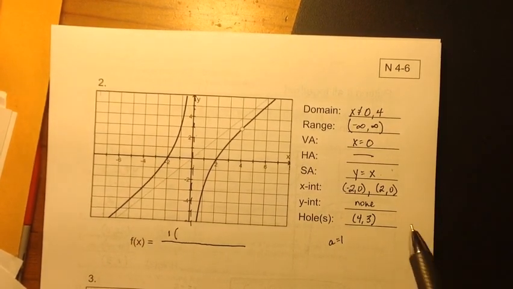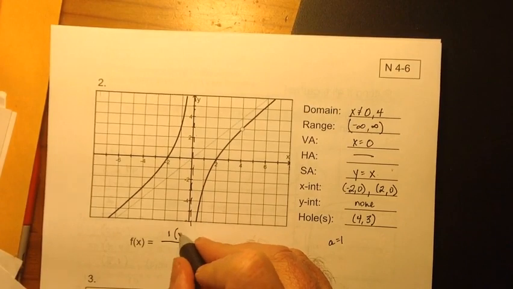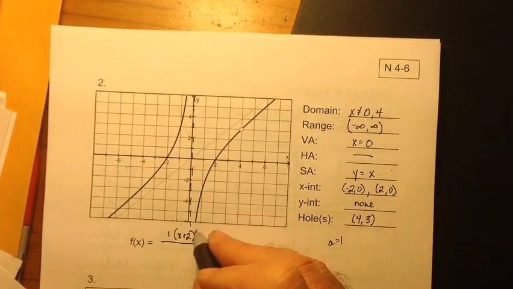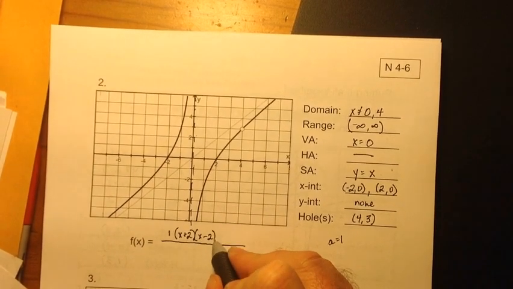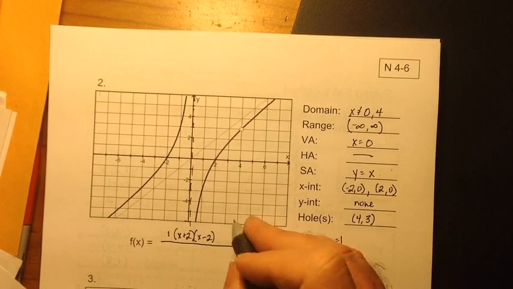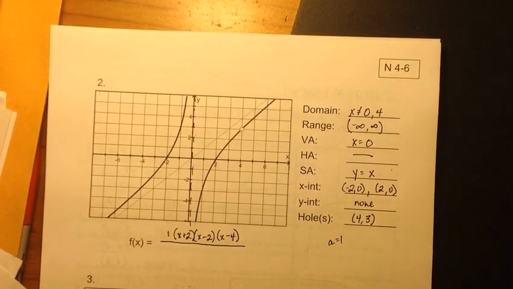On the top, I'm going to have x minus any x-intercepts. So I have x minus a negative 2. It's going to be x plus 2. X minus my other one, positive 2, x minus 2. And then x minus any holes. My x value here is 4. So x minus 4. Okay? That's it for the top.